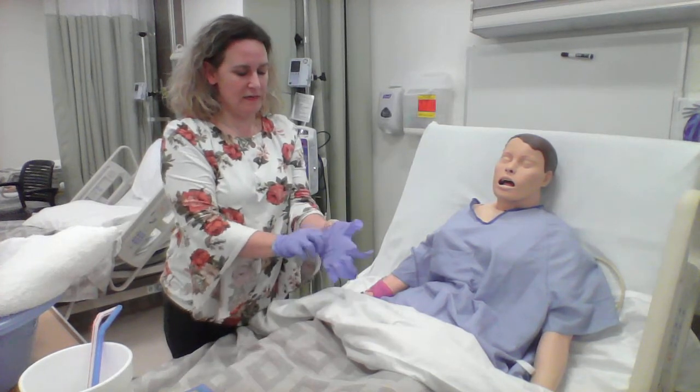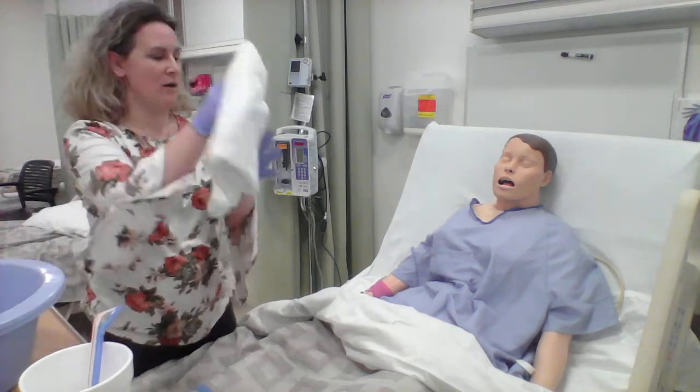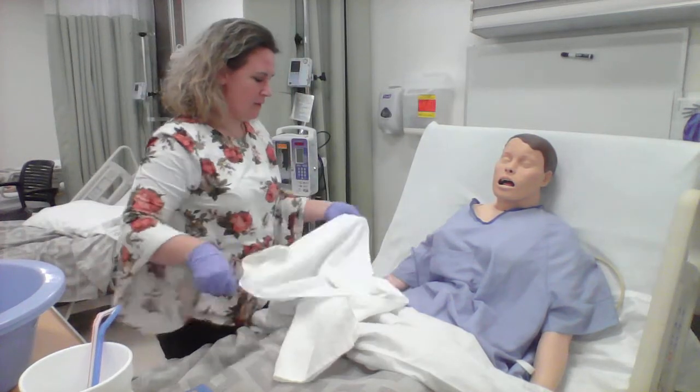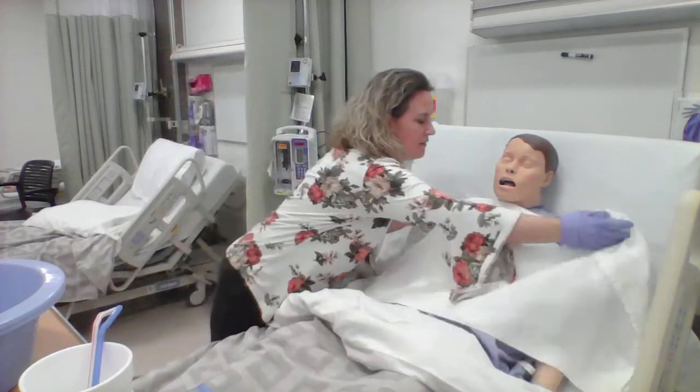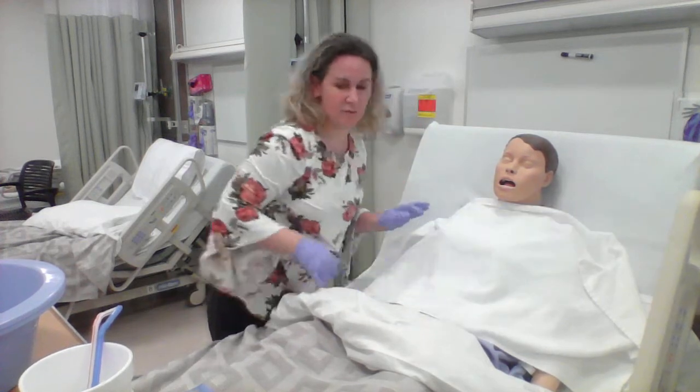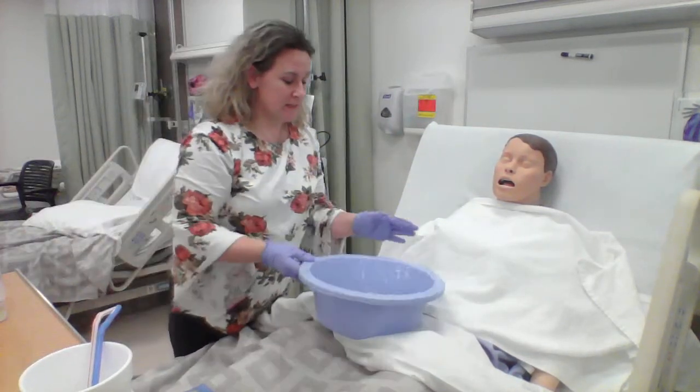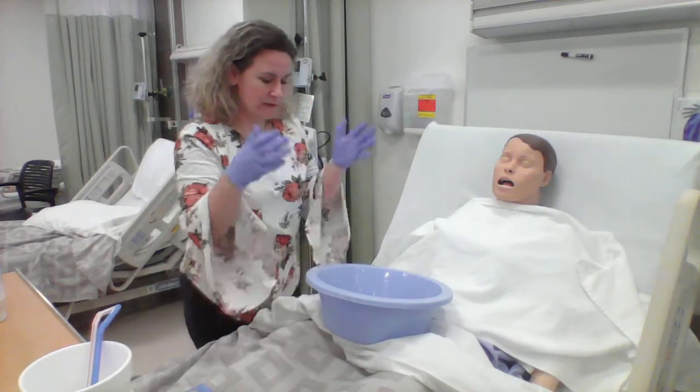The first thing that we need to do is place a towel across the chest. Sometimes when we put these things in, it can get a little messy, so we're just going to do this here to keep you clean. And I'm going to place this here on your lap. Are you okay if I do that? Patient states that they are.